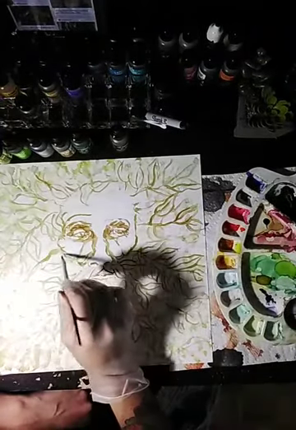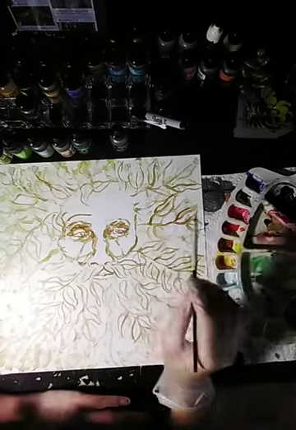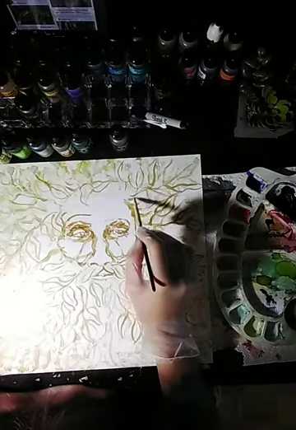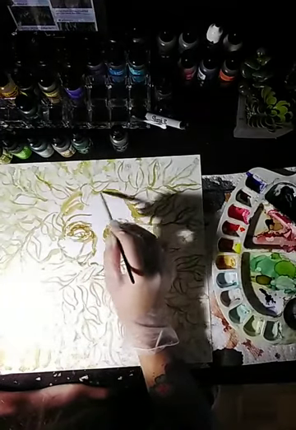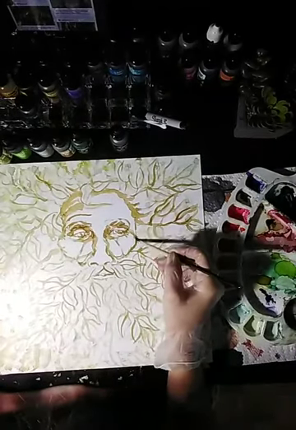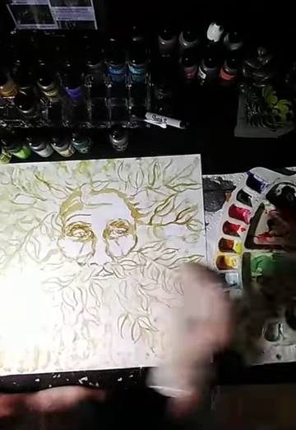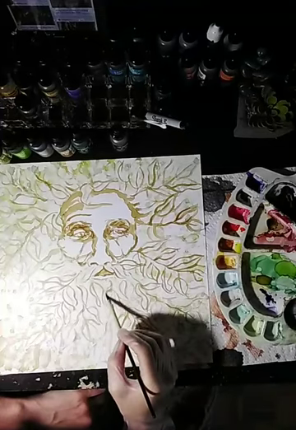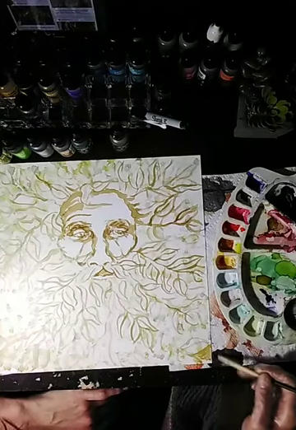So have a look at your reference photo. Think, oh, where do the shadows lie? There might be shadows here underneath these leaves at his forehead. There might be a shadow over here underneath those leaves, you know. Maybe, who knows? There could be. Underneath his mustache.